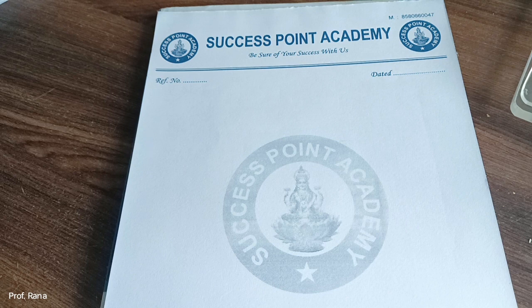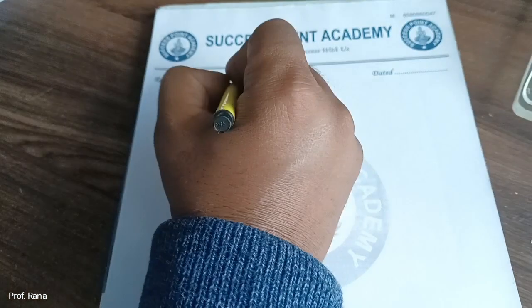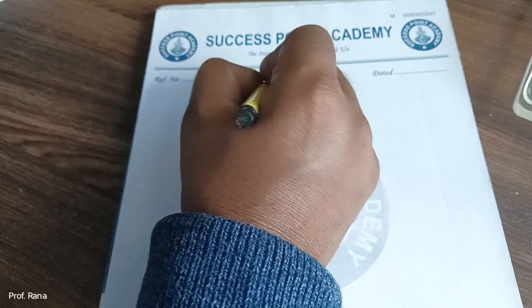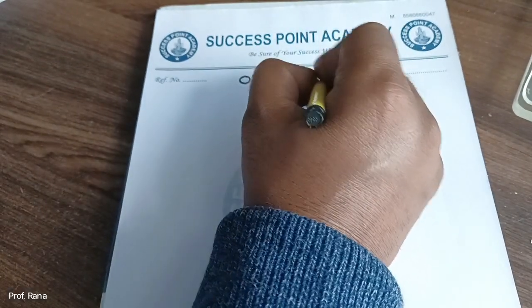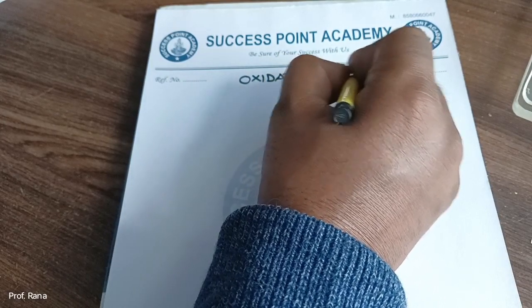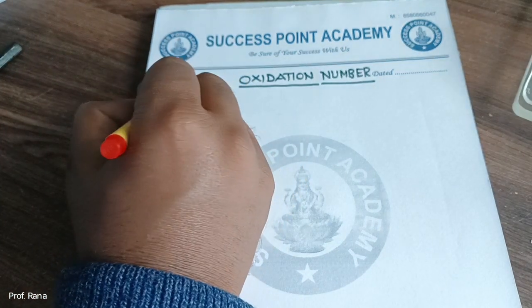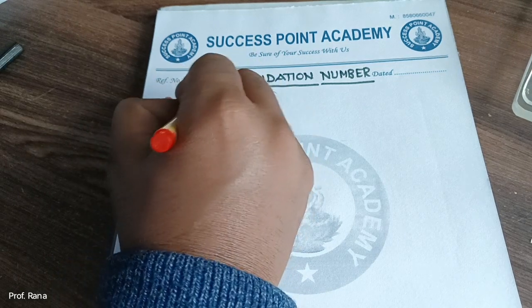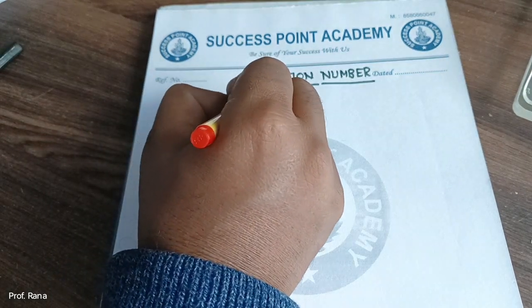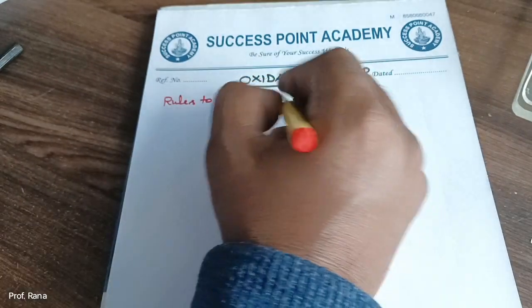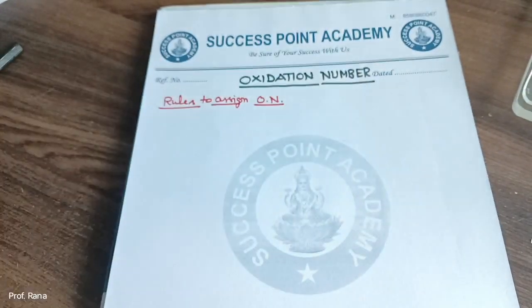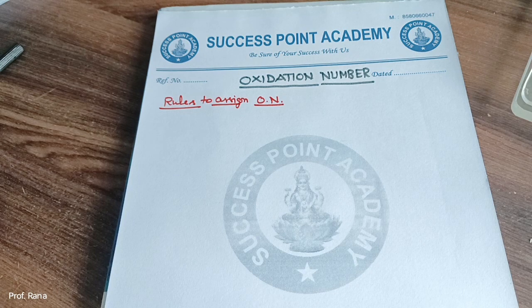I'm here to discuss with you today oxidation number. Let us start. Try to understand how oxidation number is assigned for an element or ion. Students, there are certain rules to assign oxidation number. Okay, let us start. We try to understand them one by one.